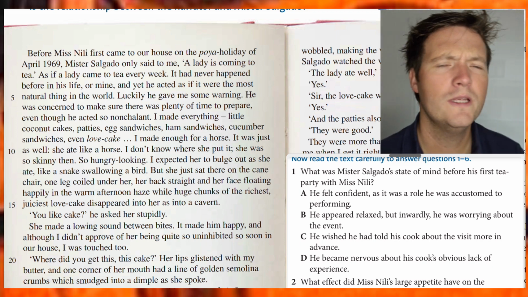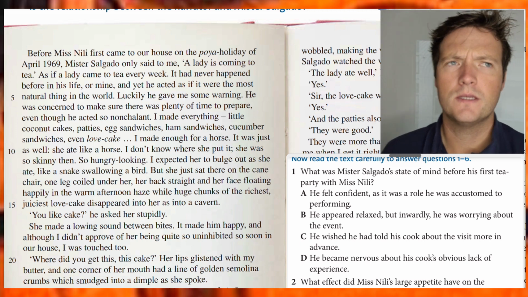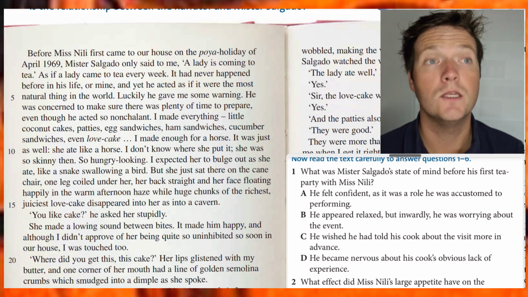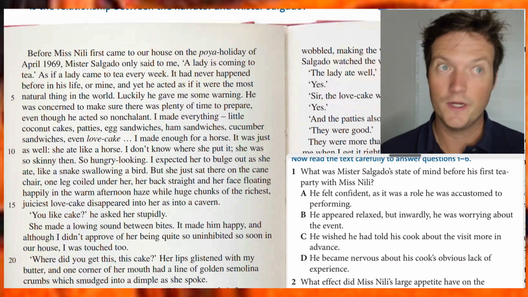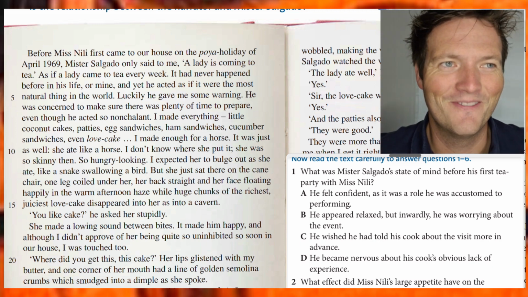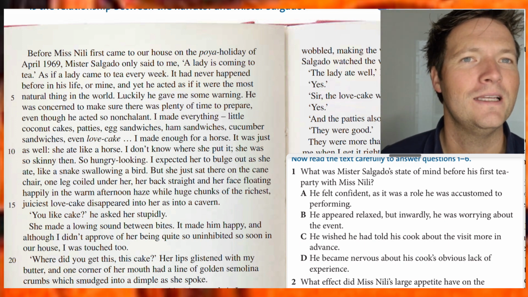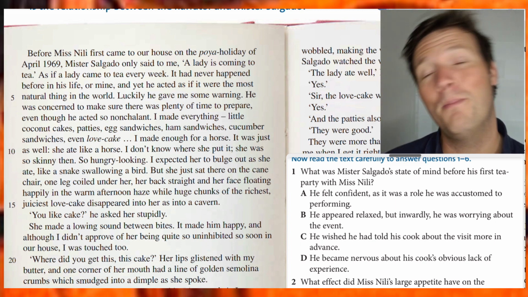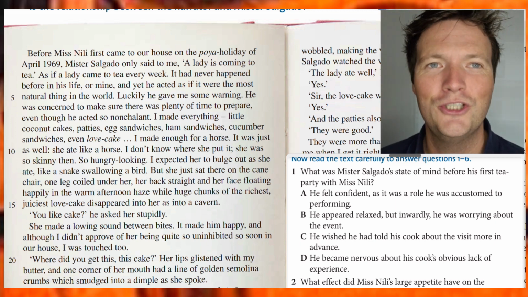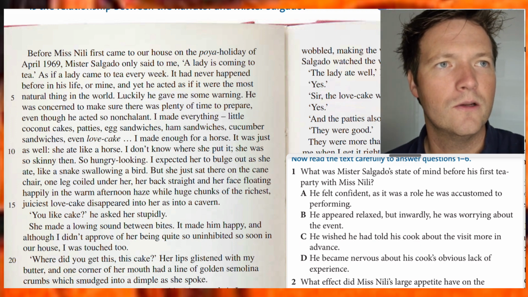Right, so what is his state of mind? It seems to me that this is a new thing, right? I think he's a bit nervous. I think he's a bit excited, right? That a woman is coming to visit him to his tea party, right? But he's trying to behave like it's natural, like it's no big deal, right? He's nonchalant, yeah? So let's take a look at this.